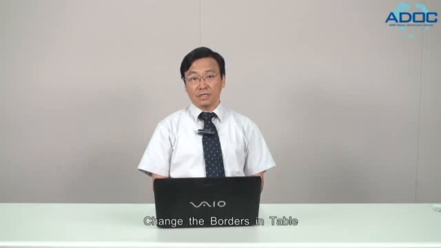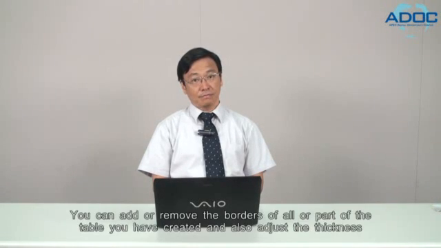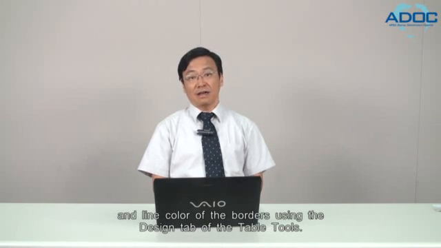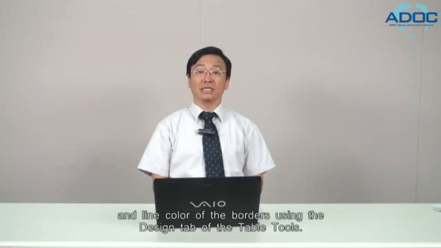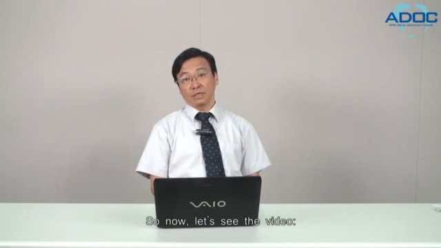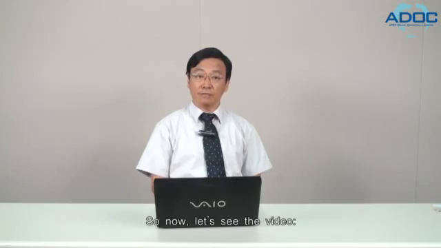Change the borders in a table. You can add or remove the border of all or part of the table you have created, and also adjust the thickness and line color of the borders using the Design tab of the Table Tools. So now, let's see the video.